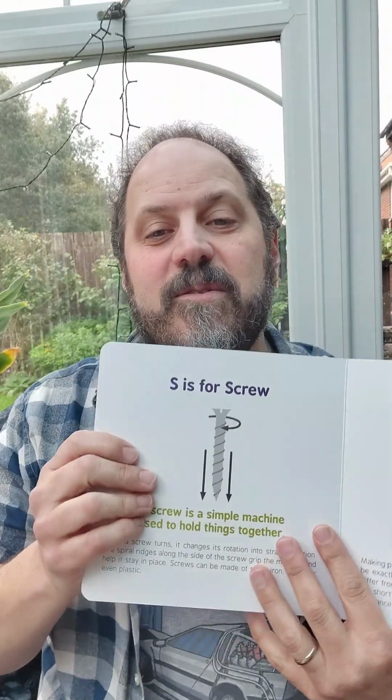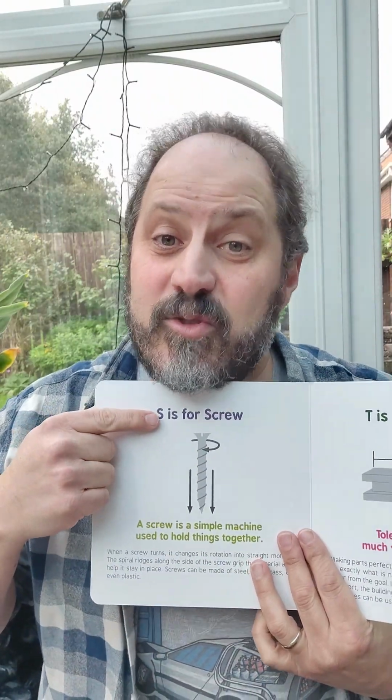I'm here today to continue reading for you the ABCs of engineering. When we last left off, we talked about R is for requirements. So we talked about requirements, and I mentioned to you that we would continue on with S is for screw.